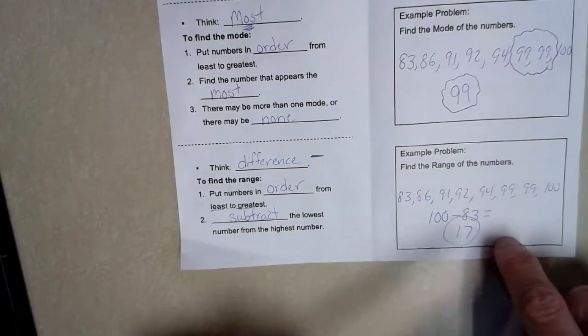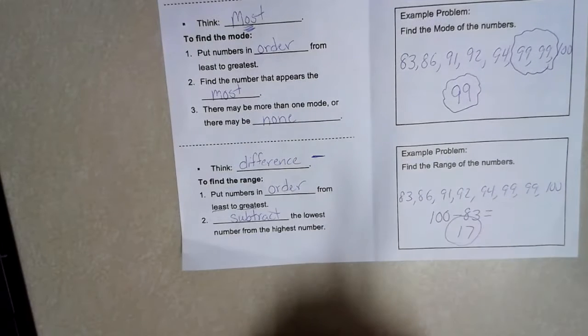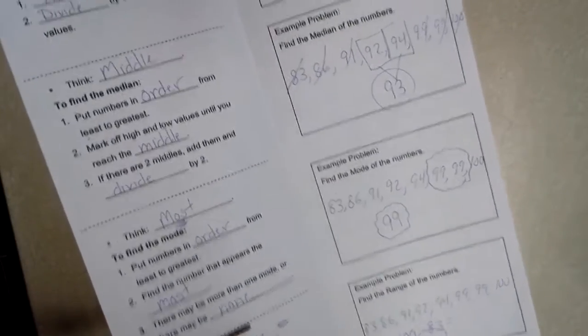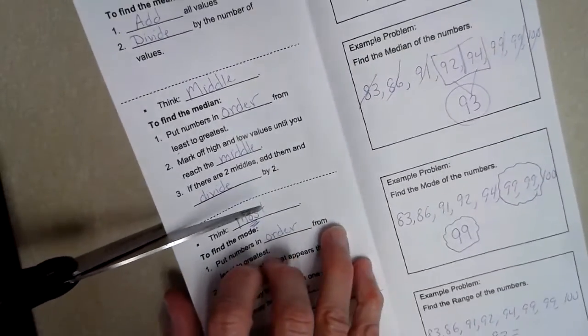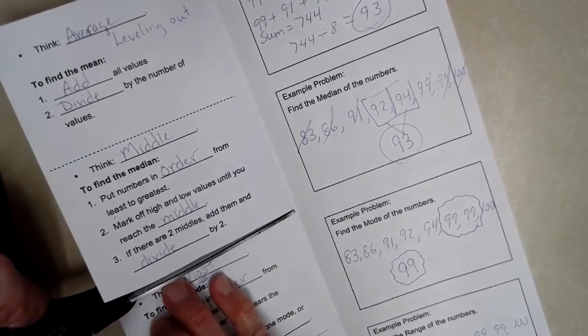So I did this part in my head. You might want to use a calculator to work through that as well. But the last step in this foldable is we're going to cut right on the dotted line just to that fold, all the way up to your fold. And now we have a resource that we can use.